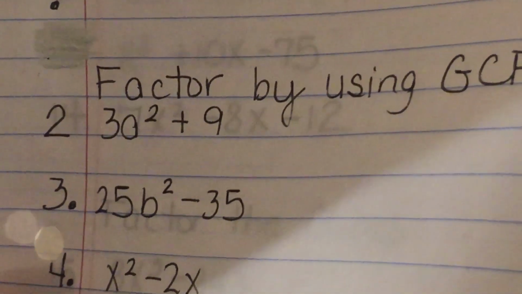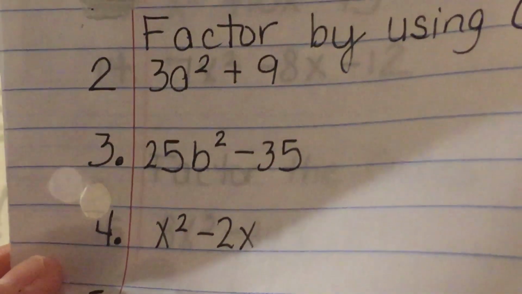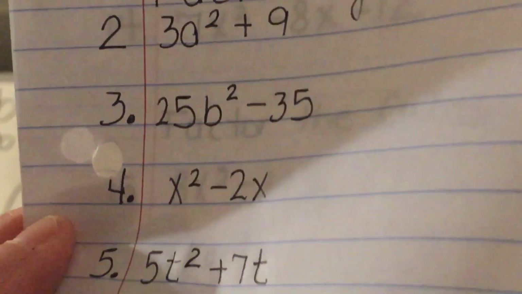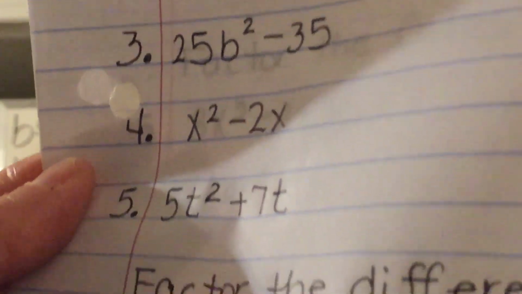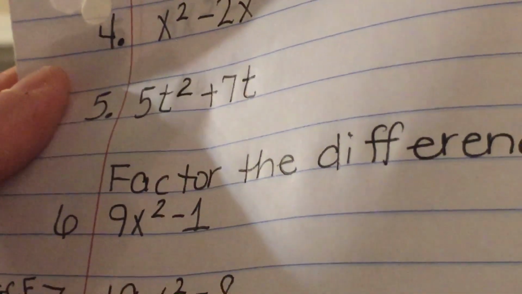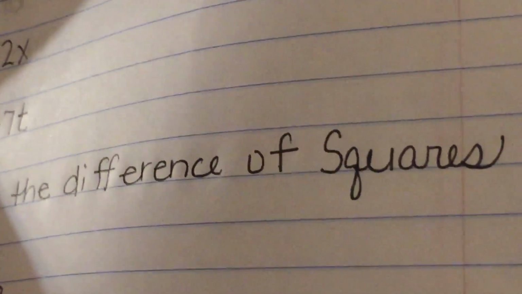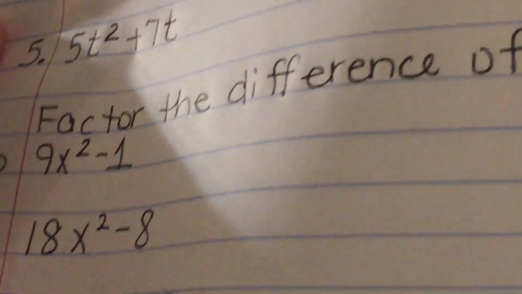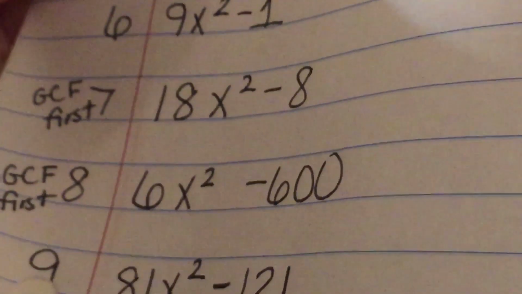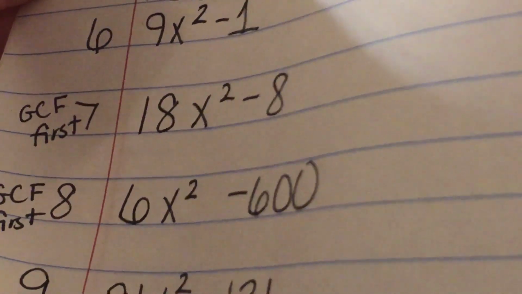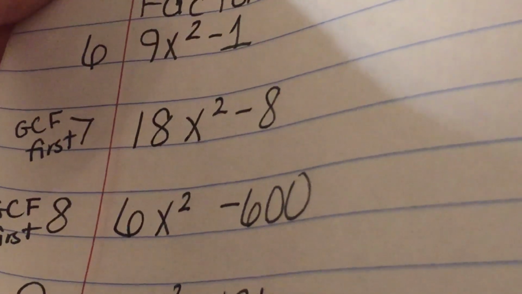All right. And then it's going to say factor the difference of squares. That's the second set. So I'm going to pause.